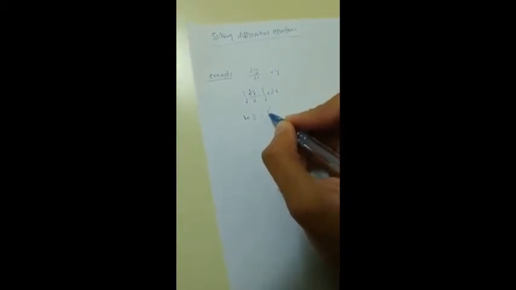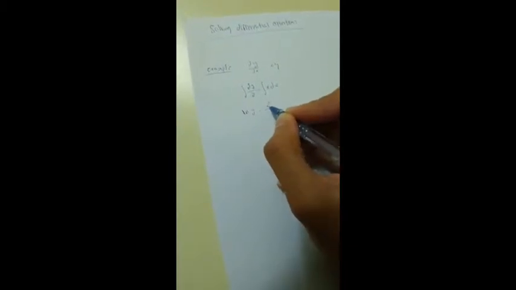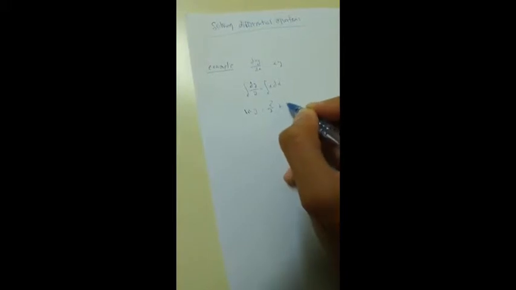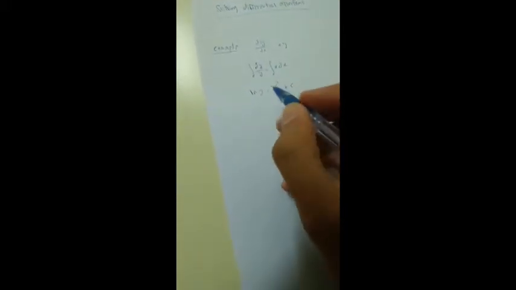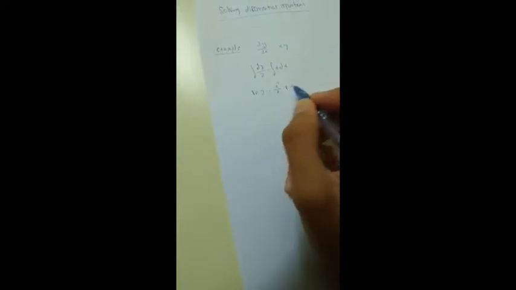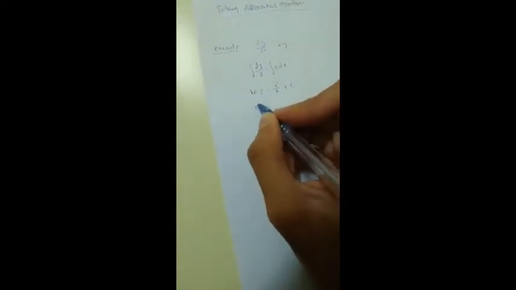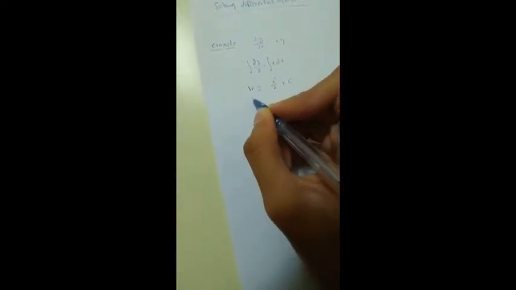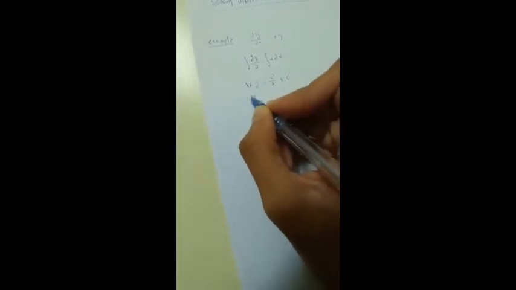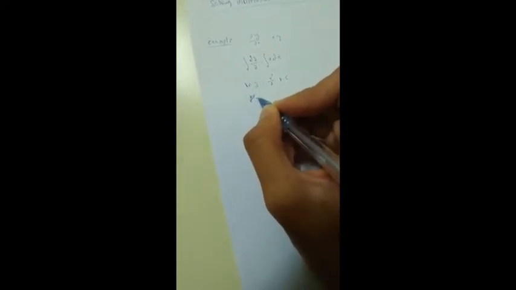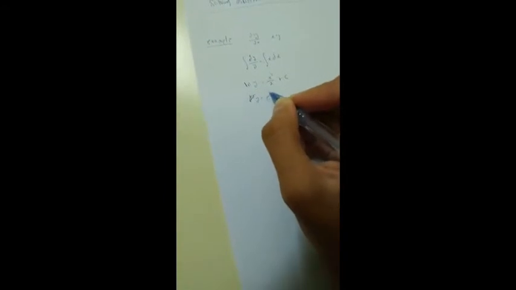We increase the exponent, then we divide by the increased exponent, which is 2, plus c. Now we must take e for both sides, so it is e to the power of ln y. So it will cancel, be only y. So it will be y is equal to e to the power of x squared divided by 2 plus c.